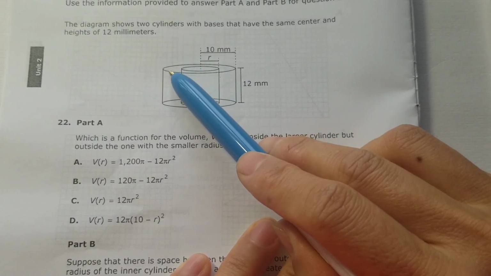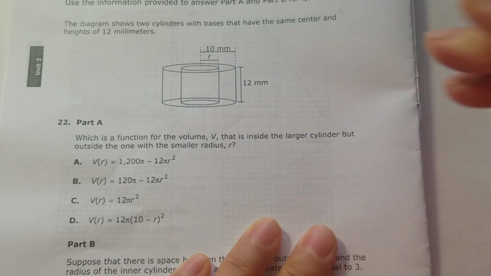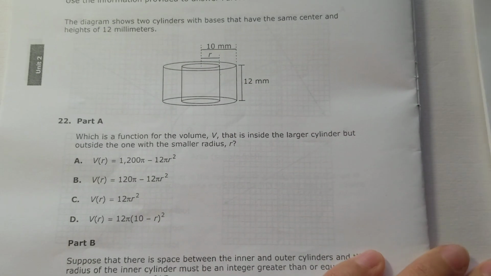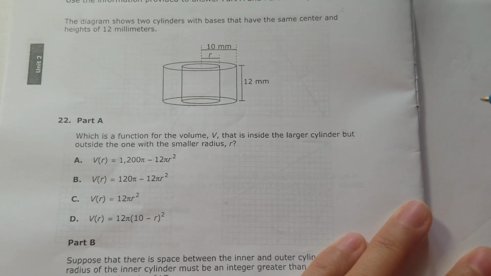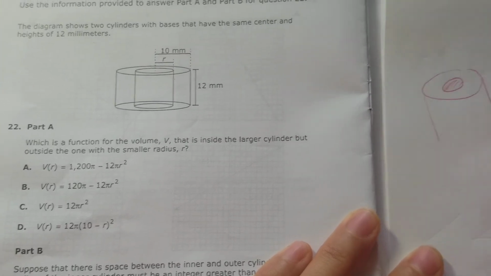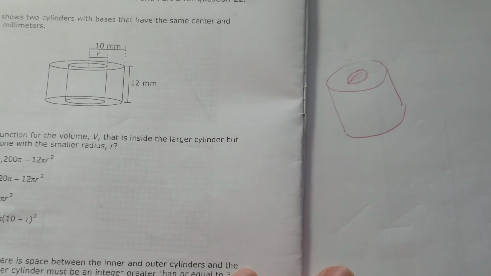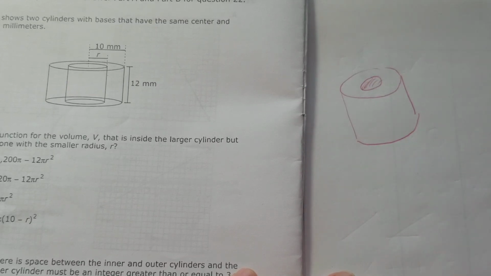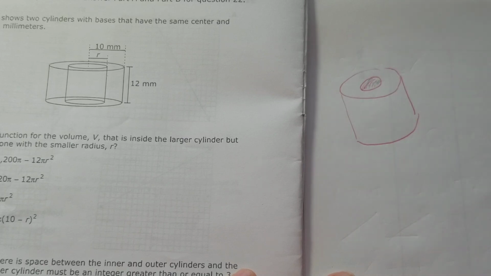between the bigger cylinder and the smaller cylinder, which you can think about like a roll of toilet paper. So we basically have something inside. It's a hole, and we're trying to find the value of the paper without the value of the hole, right?